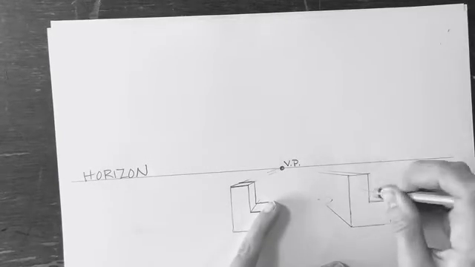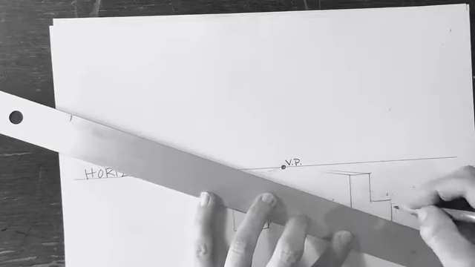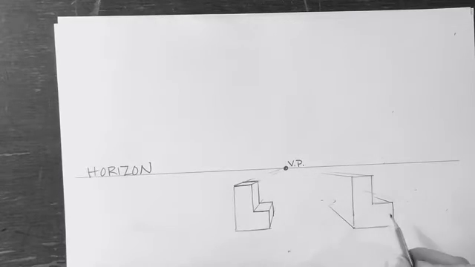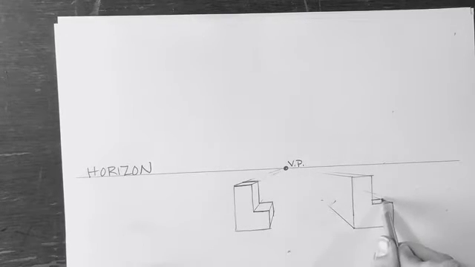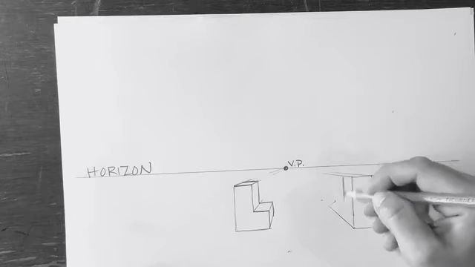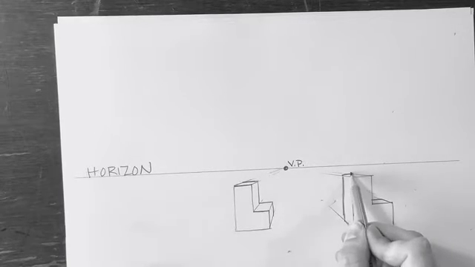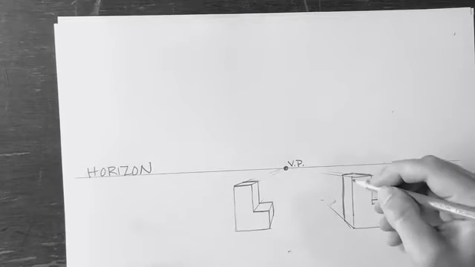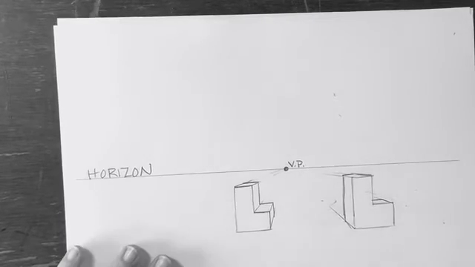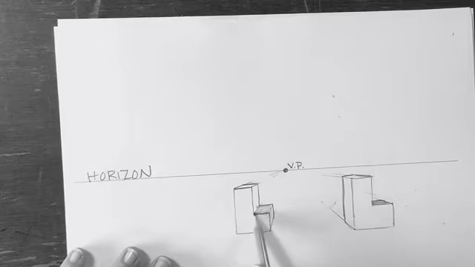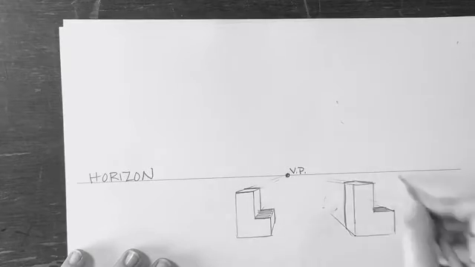Oops, so definitely correct any mistakes that you make like that because they become very obvious. So again, parallel to the front edge, and parallel to the front edge. Notice how this surface right here has changed from this surface right here. The look of it has changed because the L has moved.